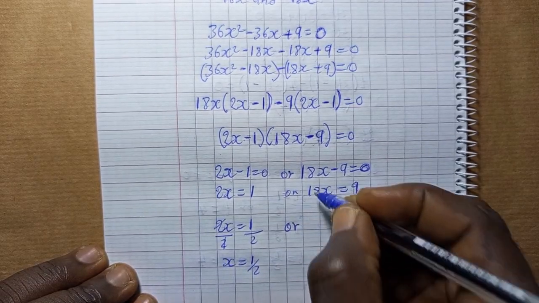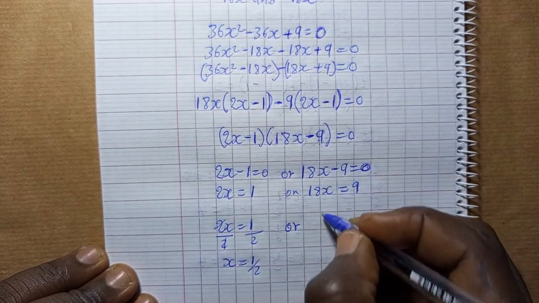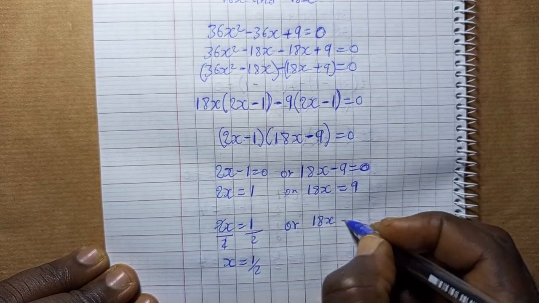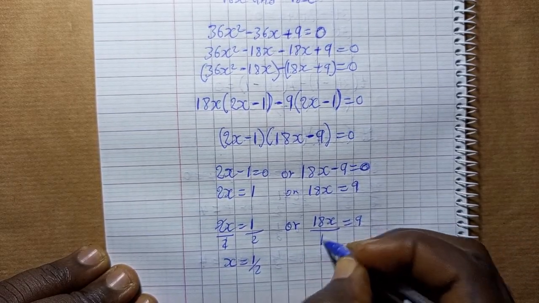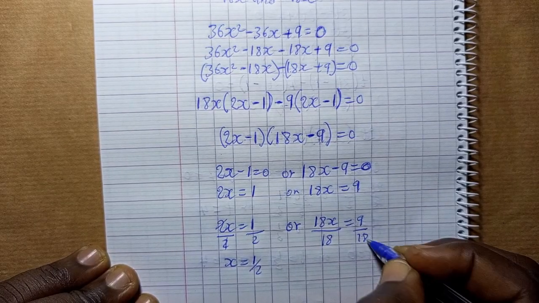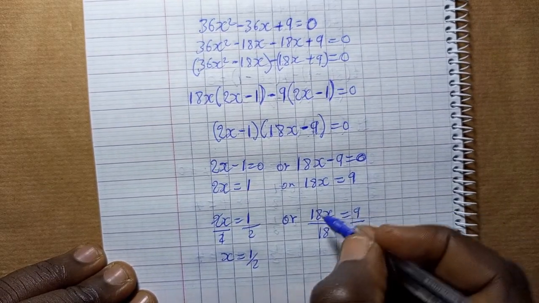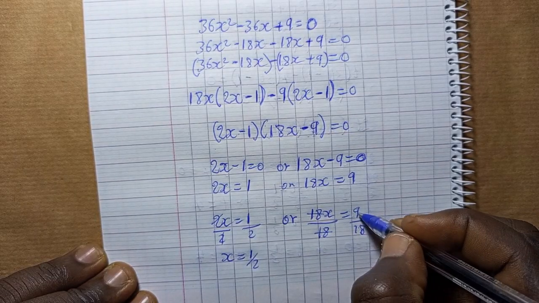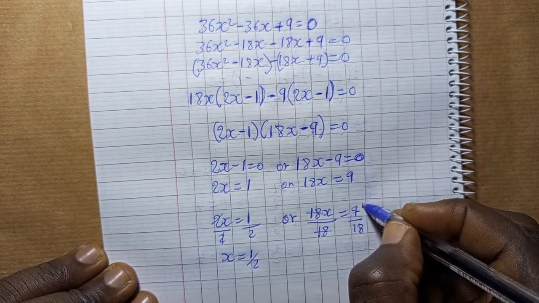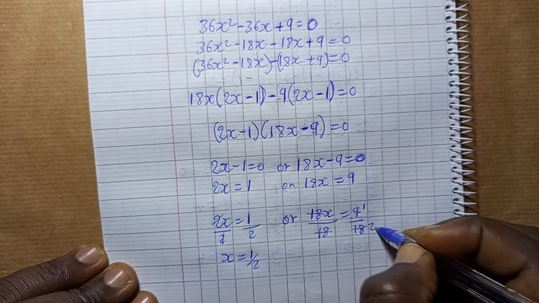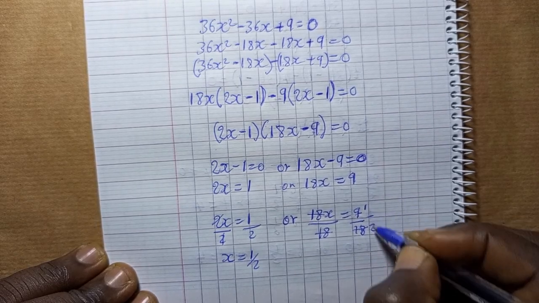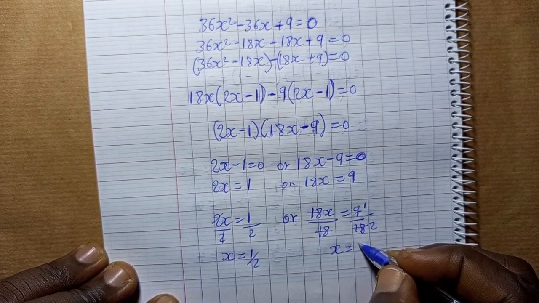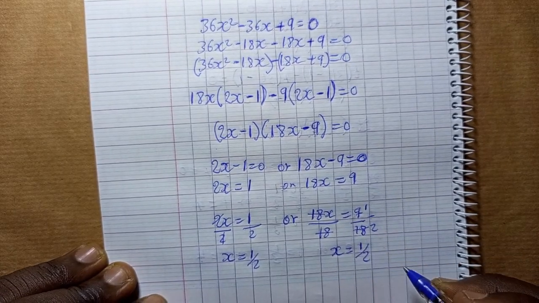Then here, divide both sides by 18. 18x is equal to 9. So divide both sides by 18. Here, 18 will cancel out 18. For this side, 9 here is 1, and then 9 here is 2. So we'll be left with 1 over 2. Therefore, x here is equal to 1 over 2.